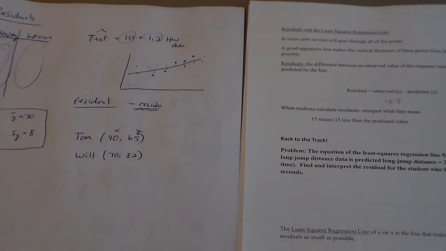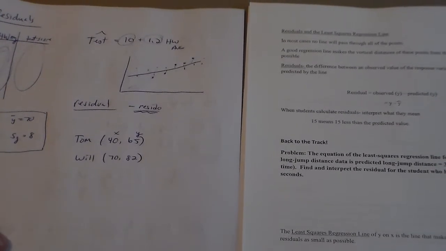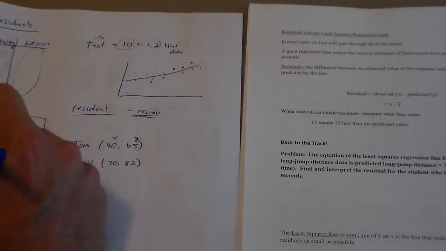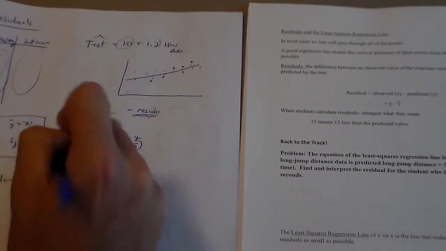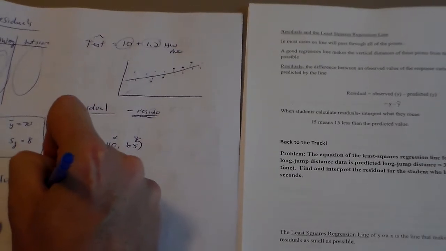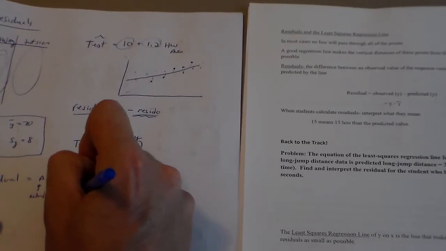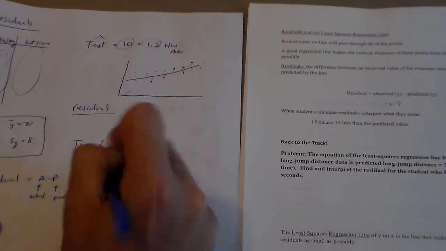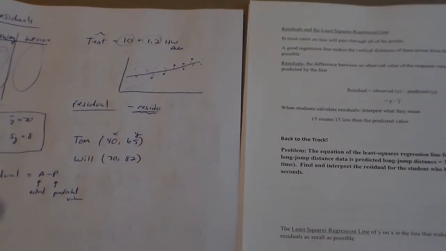So there's a formula for the residual. The formula for the residual is just like the class. What class is this? This is AP. So the formula for the residual is A minus P, where A stands for your actual value and P stands for your predicted value.